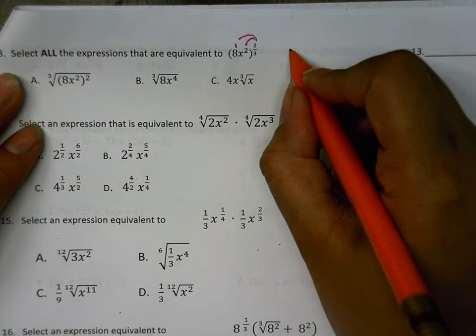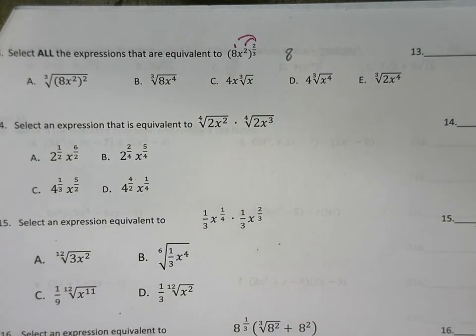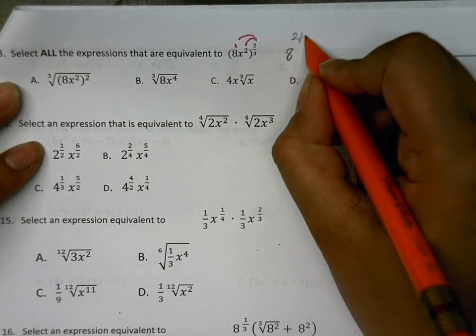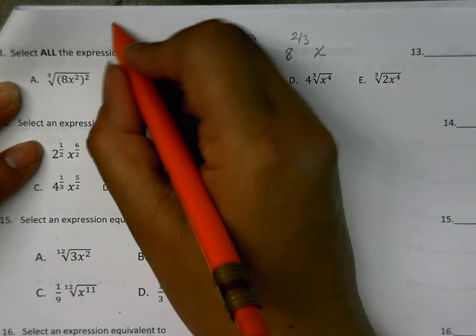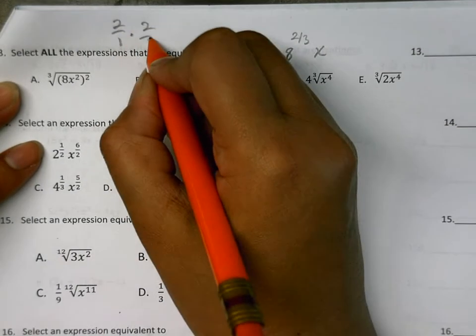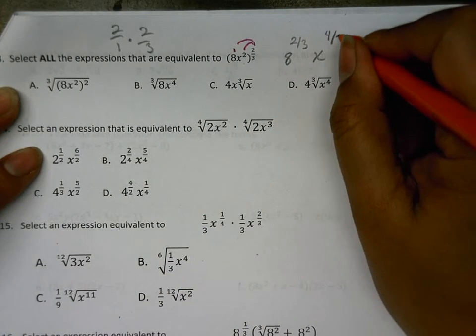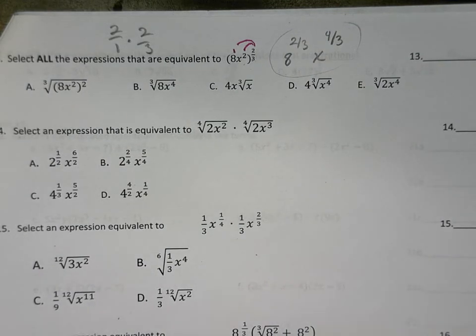Okay, so 8, and I multiply the powers. What is 1 times 2/3? 2/3. And then x to the, what's 2 times 2/3? 2 over 1 times 2 over 3 multiplies to what? 4/3. All right, now they're asking us to find all the ones that are equivalent, all the ones that are the same.